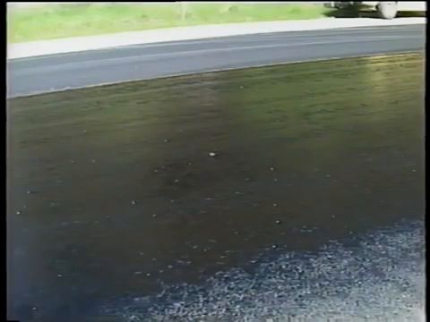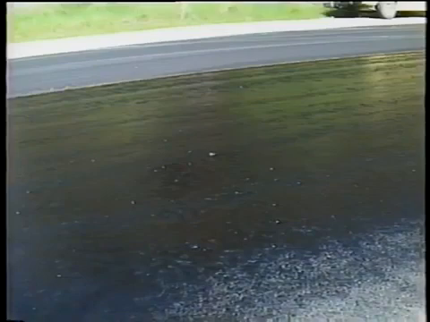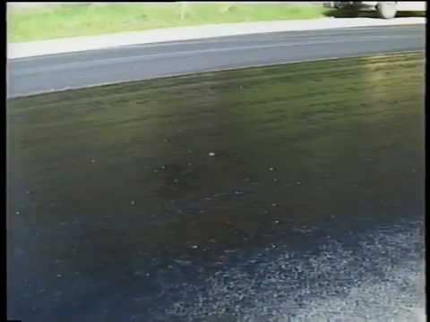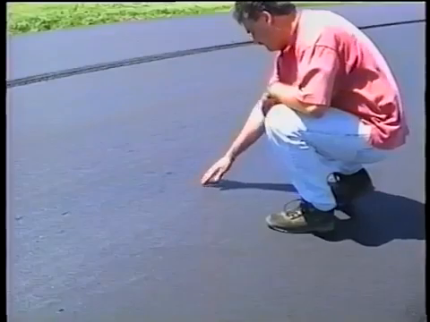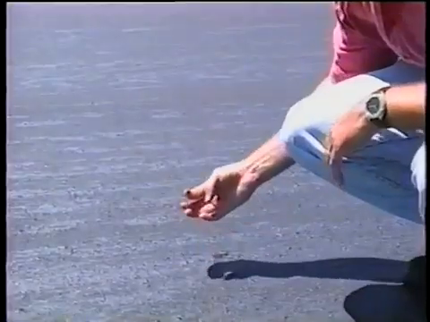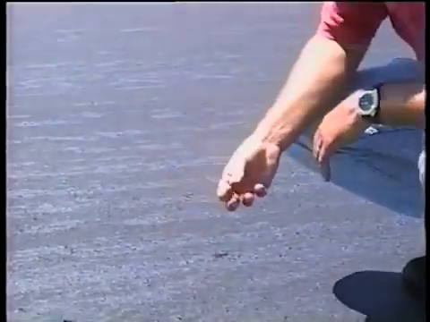When emulsions are used, make sure the material breaks, loses its water content, before the mix is placed on the surface. You know this has happened when the tack turns from brown to black and becomes sticky or tacky. When asphalt cement is used, the mix can be placed immediately. However, when a cutback asphalt is used, it must first cure. That is, the solvents must evaporate.